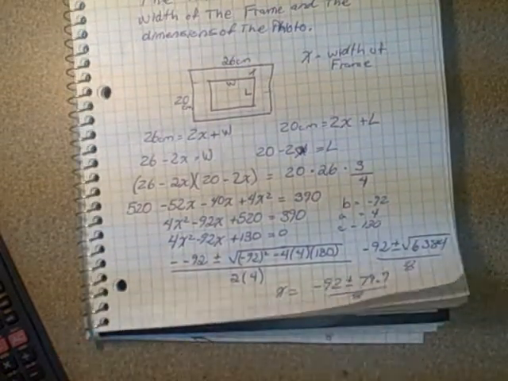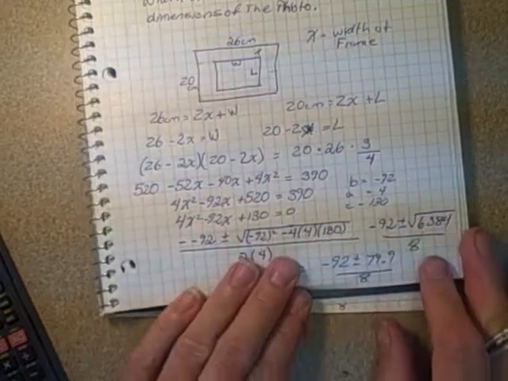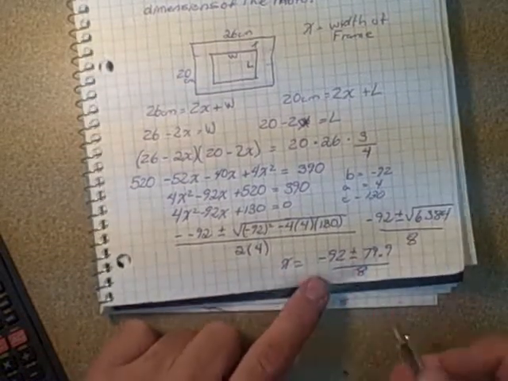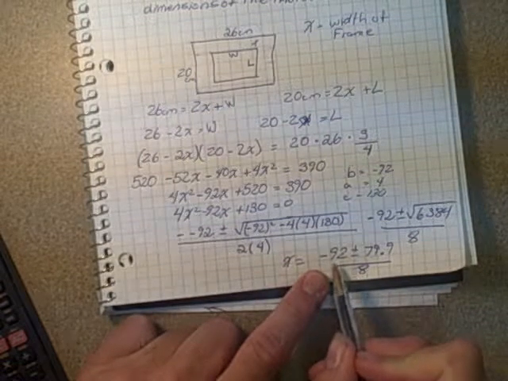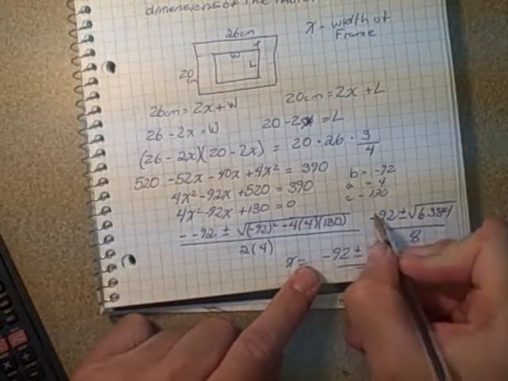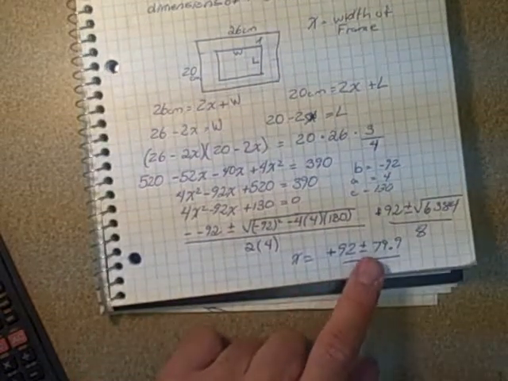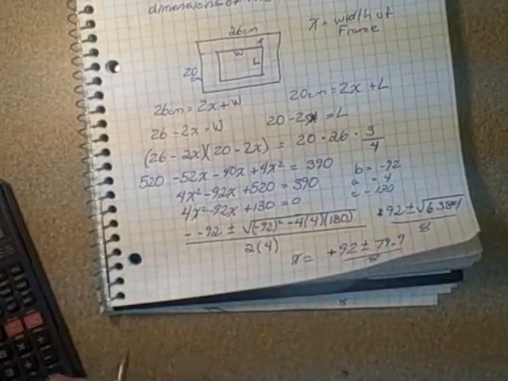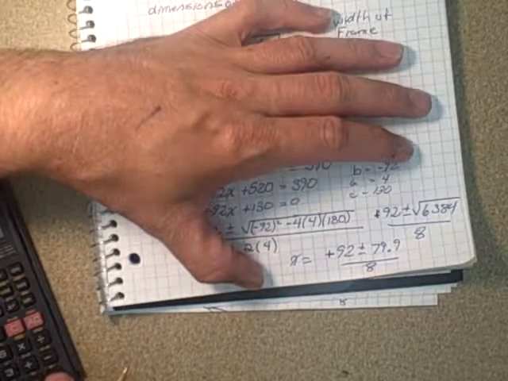And obviously the negative makes no sense because you can't have a negative length for the width of your picture frame. Actually, this is not a negative 92, is it? It's negative negative, so this is a positive 92. So there are two possibilities here if we do it correctly. So 92 minus 79.9.